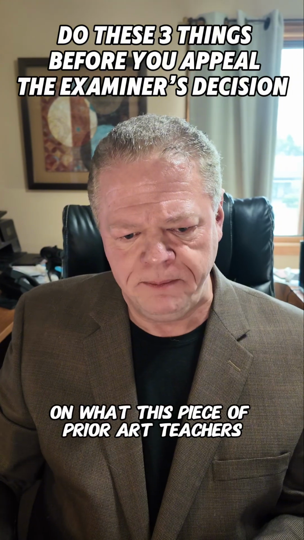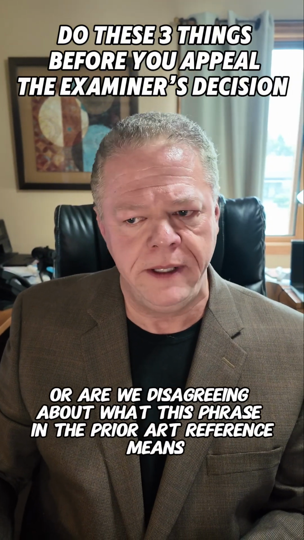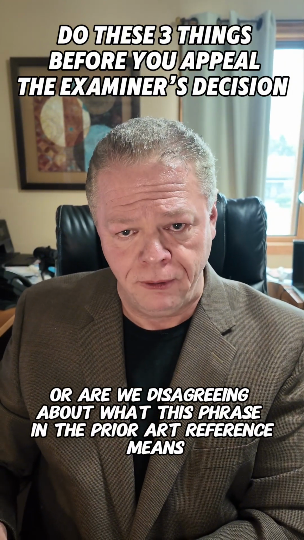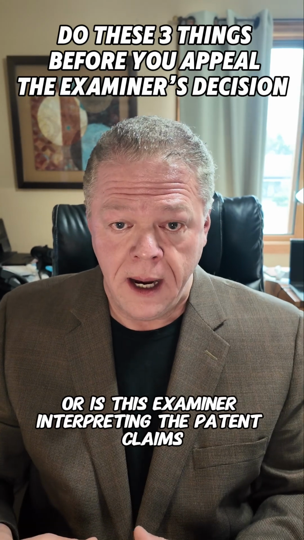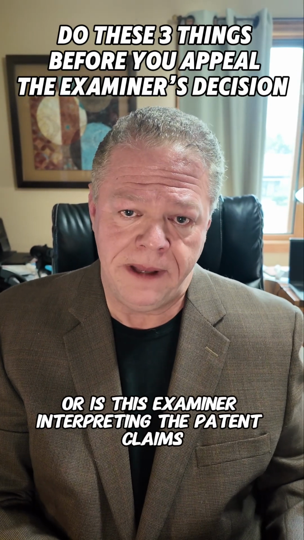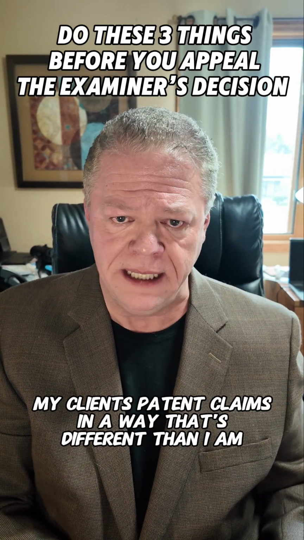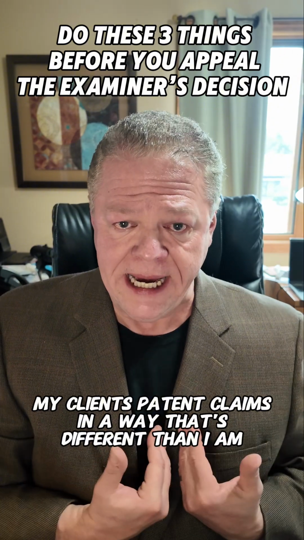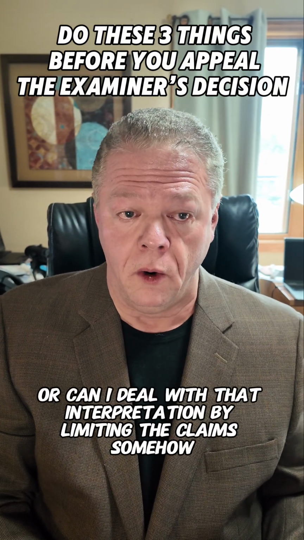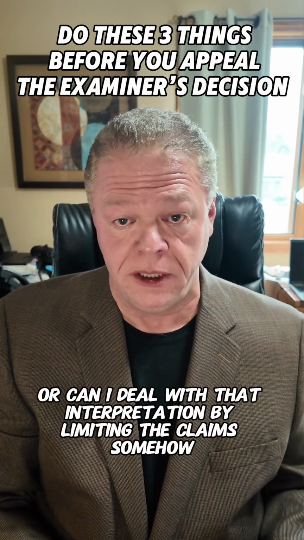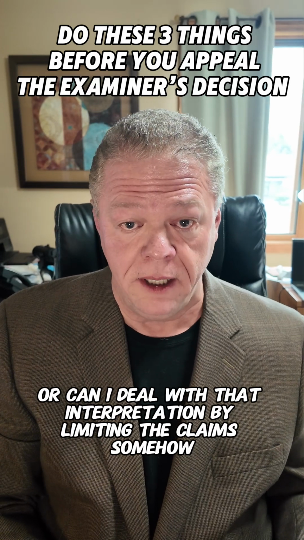Are we disagreeing on what this piece of prior art teaches? Are we disagreeing on what this phrase in the prior art reference means? Or is this examiner interpreting the patent claims, my client's patent claims, in a way that's different than I am, and is it reasonable? Or can I deal with that interpretation by limiting the claims somehow?